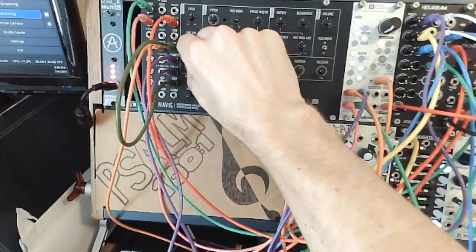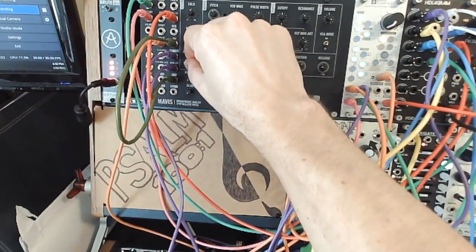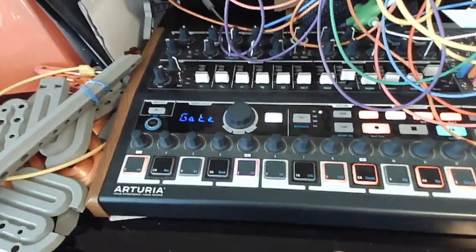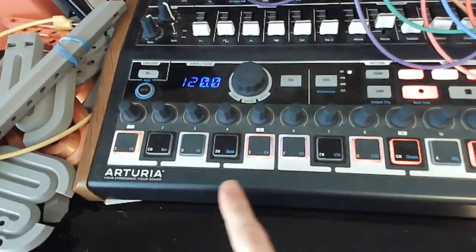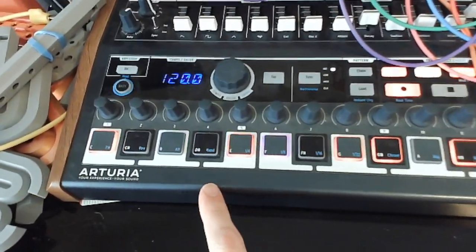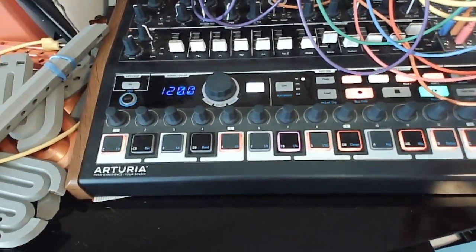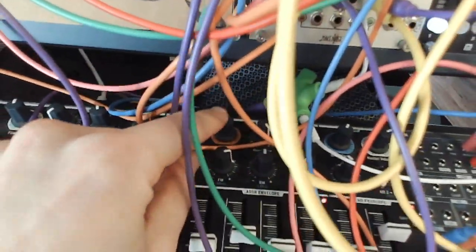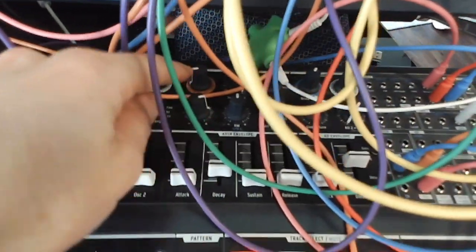Another interesting thing that's happening here is the bass drum. So it's being gated here just by this main gate. And I can of course use more steps if I want to. And right now all you're hearing is just the resonance of my cutoff.